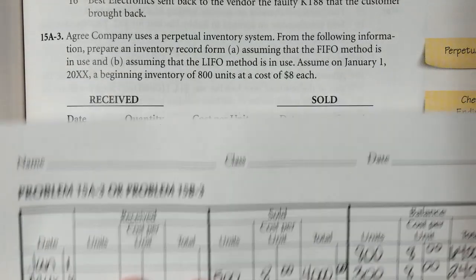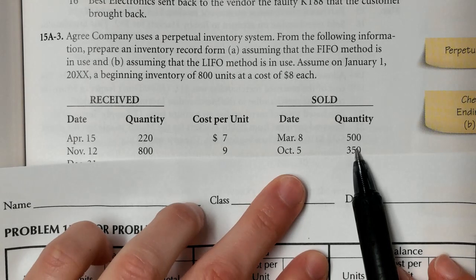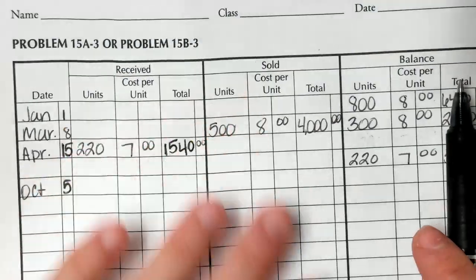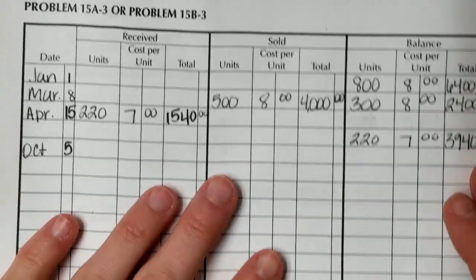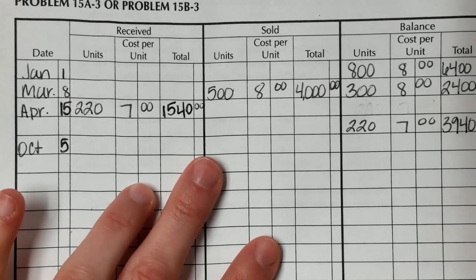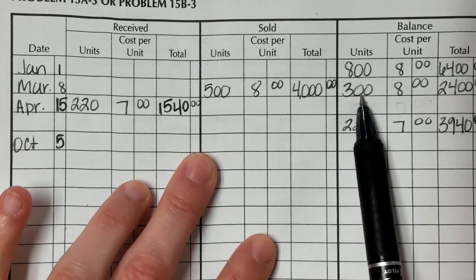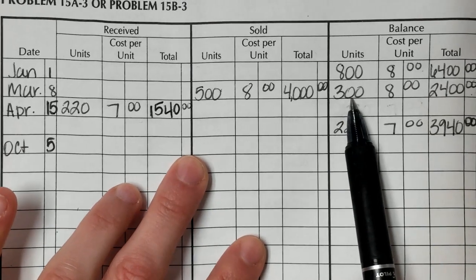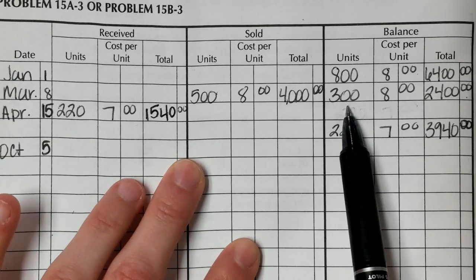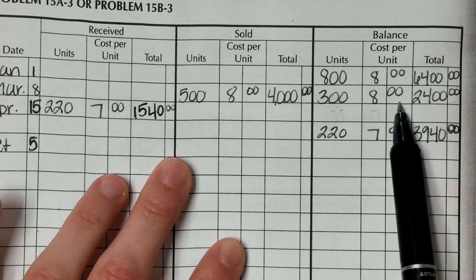Okay, track with me here. So on October 5, we sold 350 units. Now, we need to track the cost per unit. Remember, we are using the FIFO method, so first in, first out. We have 300 units left at this price.